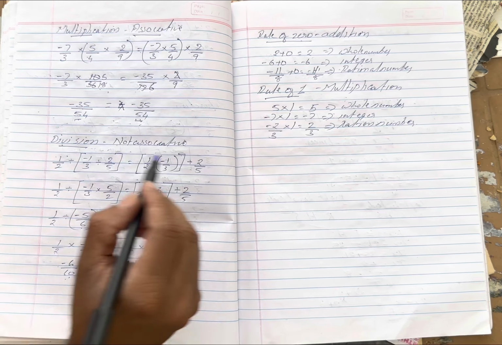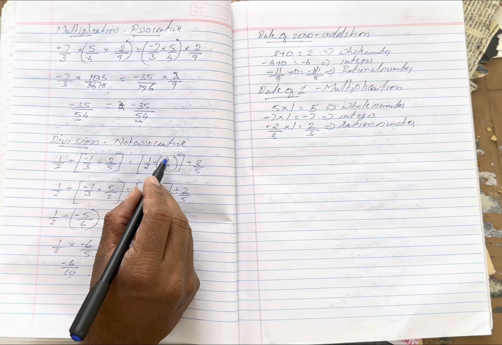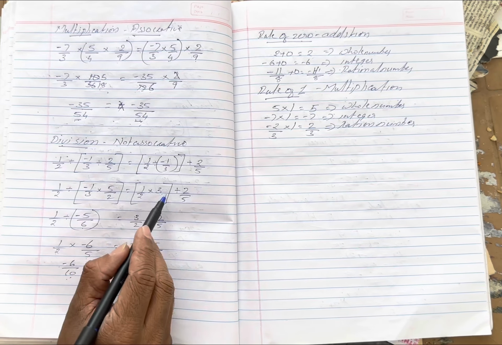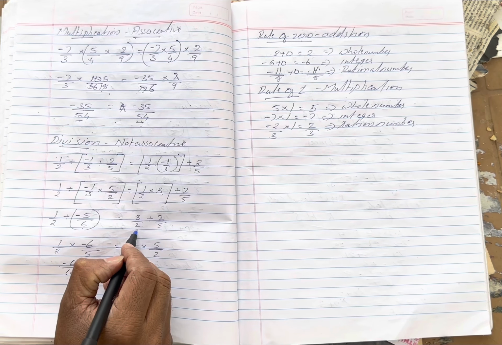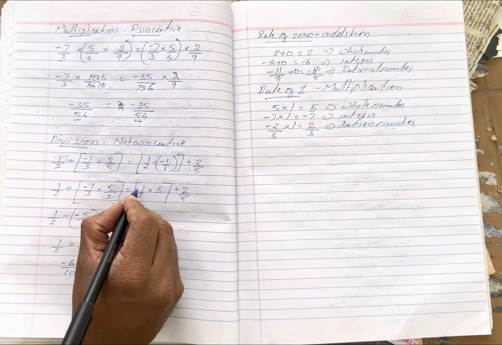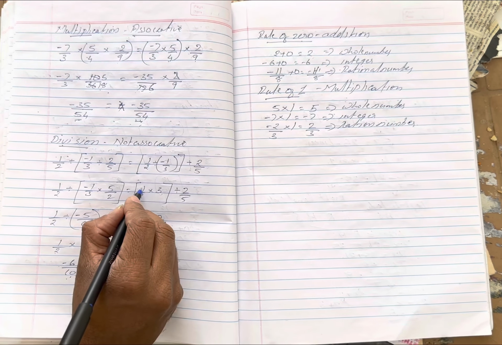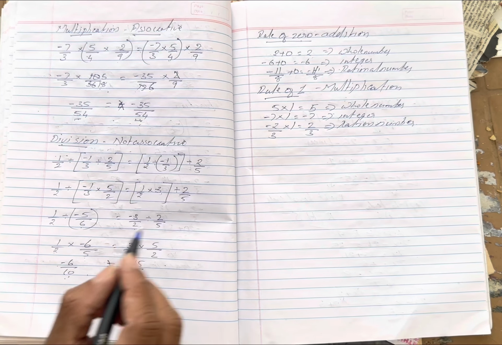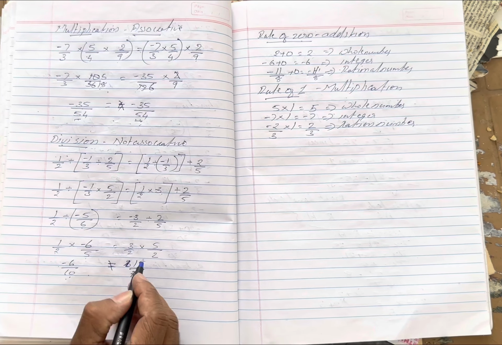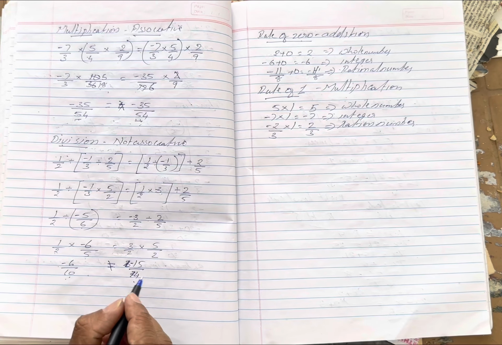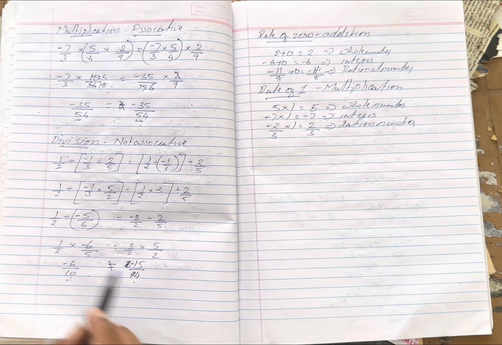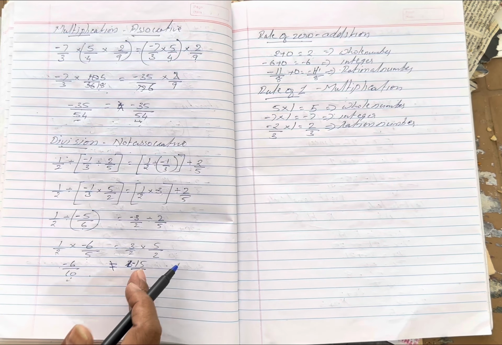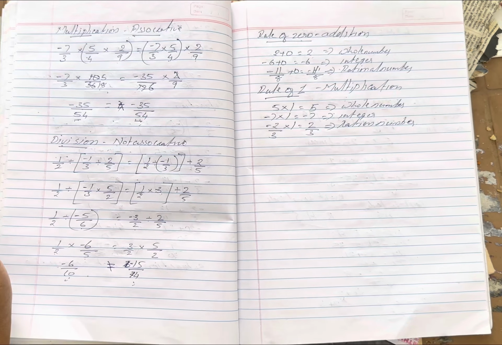Now we will see the RHS part. 1 divided by minus 1 by 3 in the bracket. First we will open the bracket, will give 1 by 2 into minus 3. The answer will be minus 3 divided by 2 divided by 2 by 5. So it will become minus 3 into 5 by 2. The answer is minus 15 by 4. Here LHS is not equal to RHS. So as far as division is concerned, associative property is not satisfied.